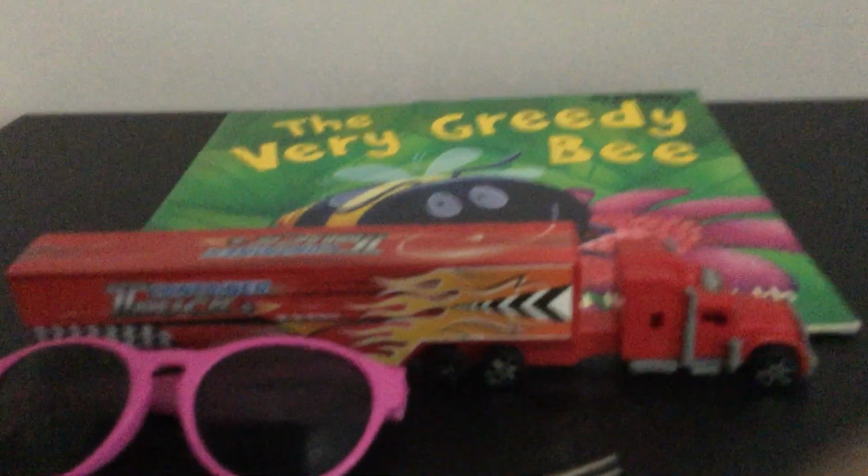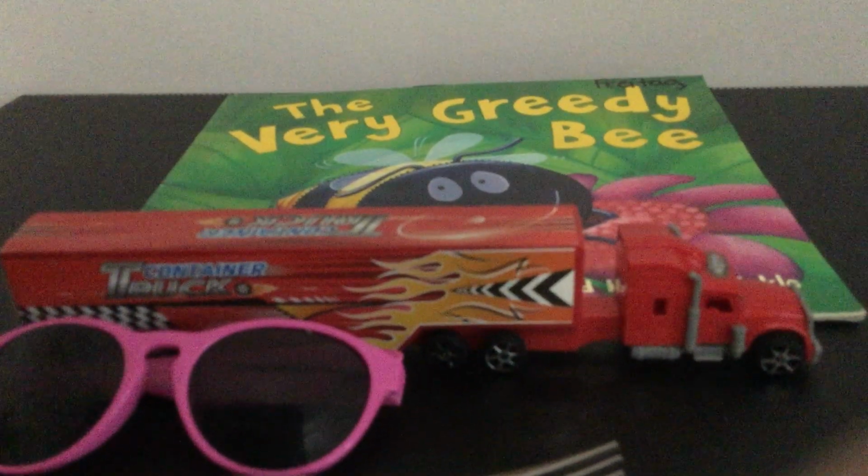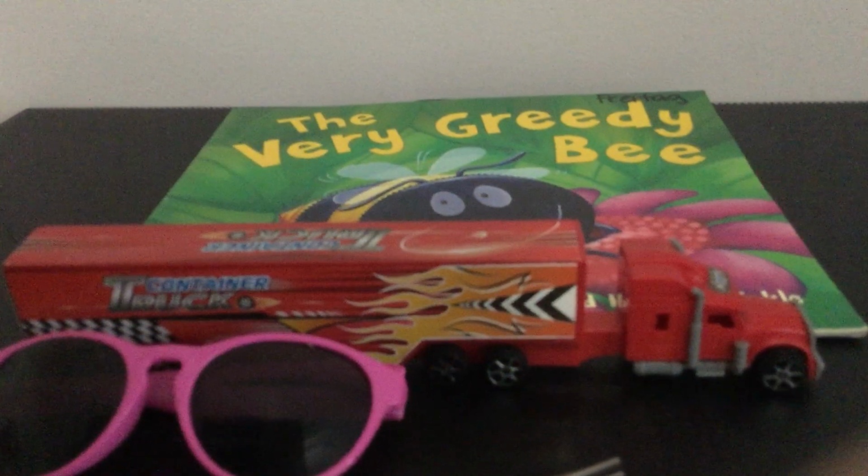Like I said, you don't have to use Cheerios. You can use any object that you have around your house that's all about the same size and the same shape. And you can measure anything you want around your home.